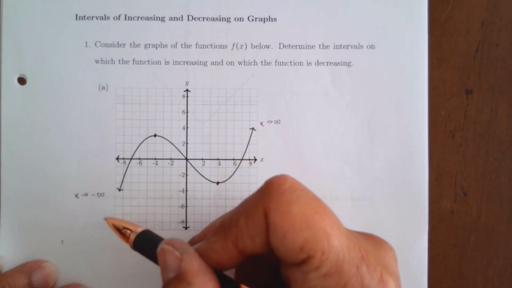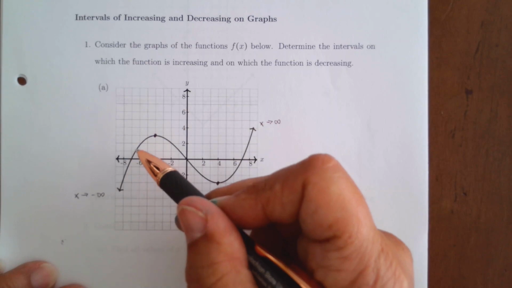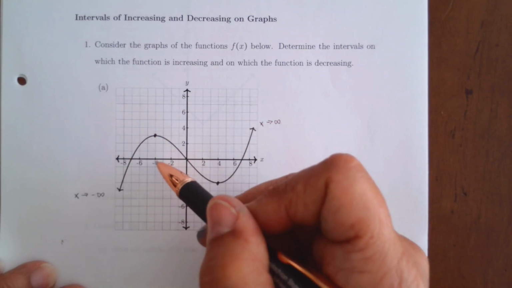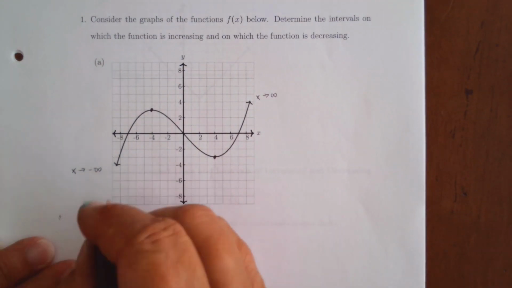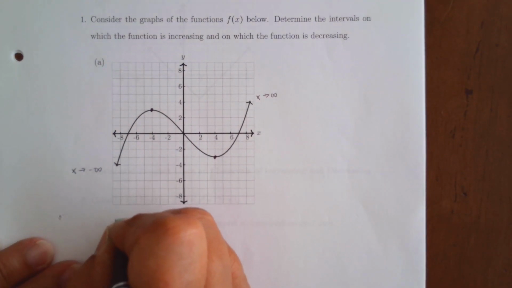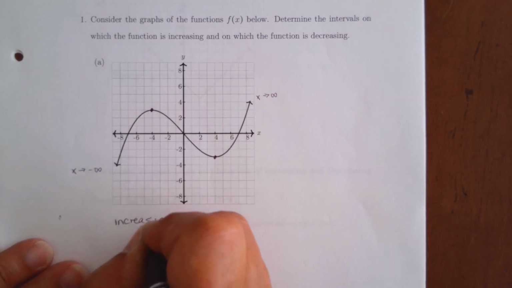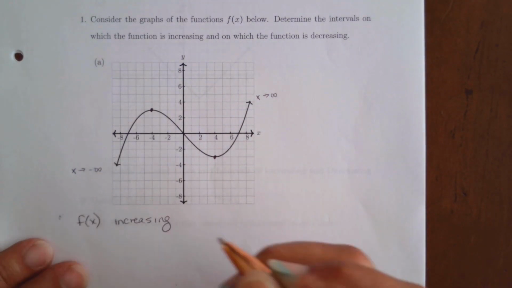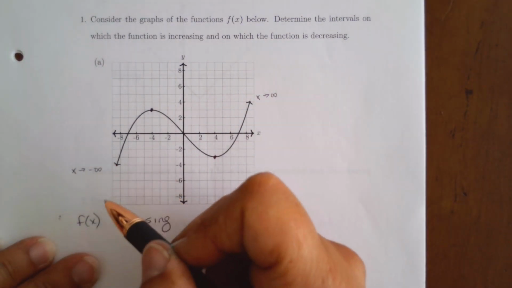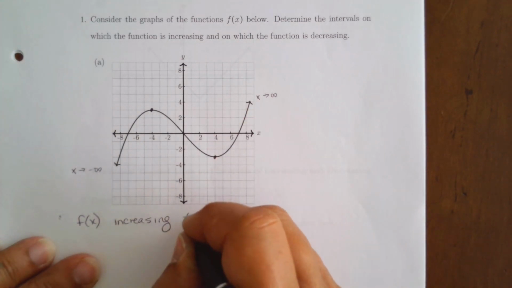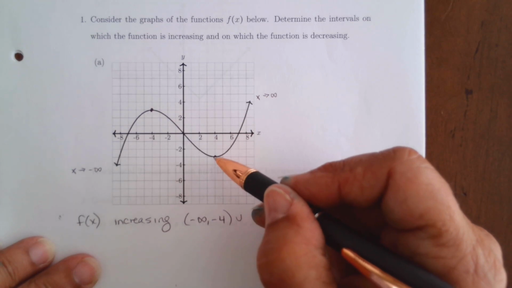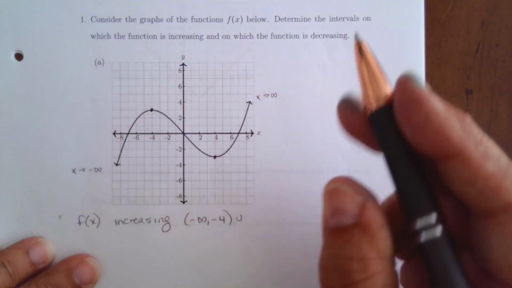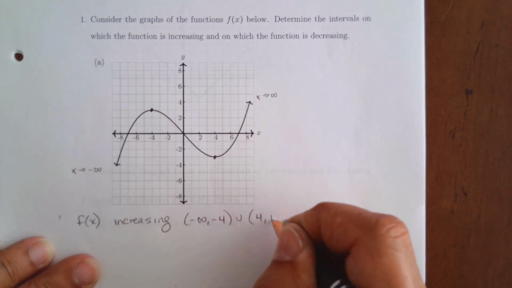Well, it's increasing from negative infinity until I get to this x value of negative 4. So my function, and I guess I'll say f of x, this is the function. Okay, f of x is increasing from negative infinity to negative 4. And then it's also increasing from positive 4 till I go to positive infinity.